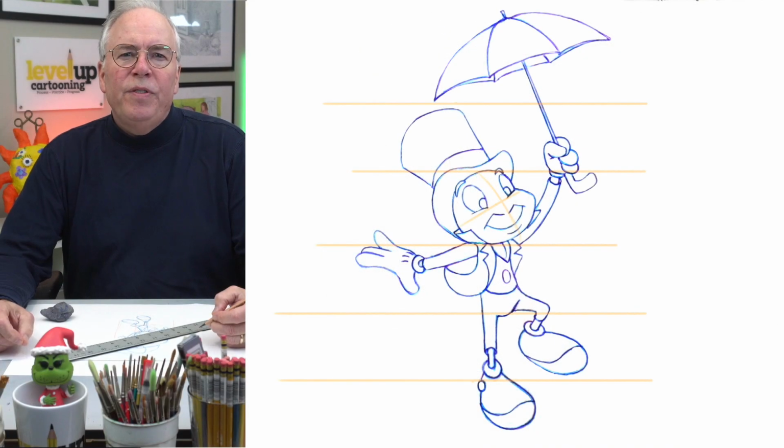Okay, so there are the roughed out features of Jiminy Cricket. So now with the roadmap done and the features roughed out, it's time for that final step. In step 3, we get to have fun. We get to draw in the final details of our Ghost of Christmas Past. We don't have to guess where to put things because we've already done all the hard work figuring that out.